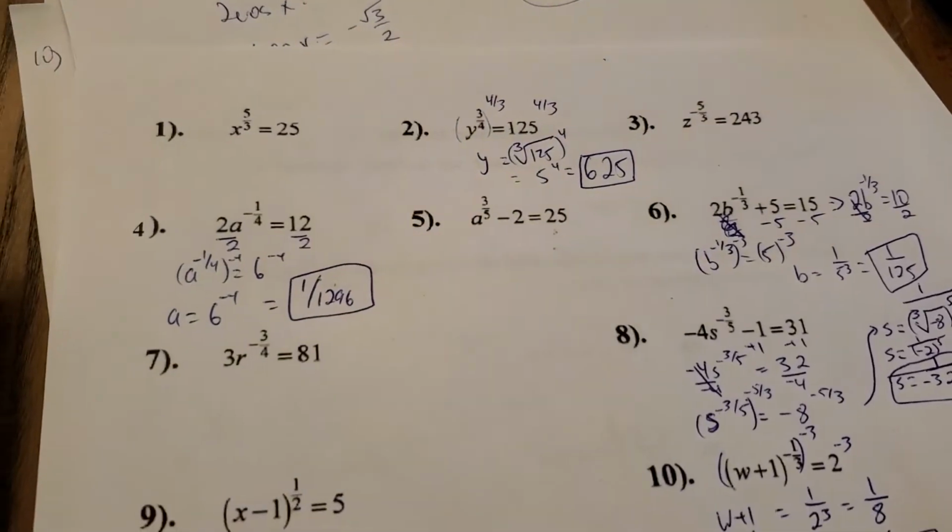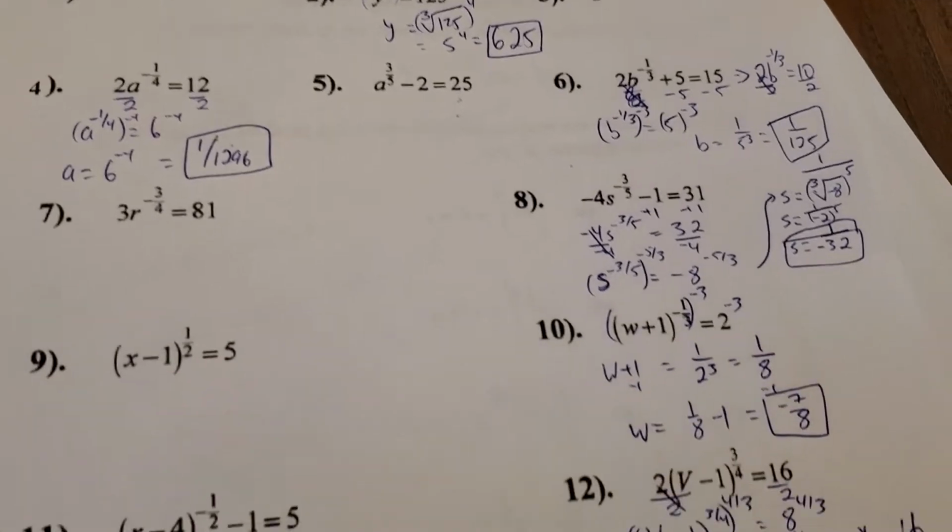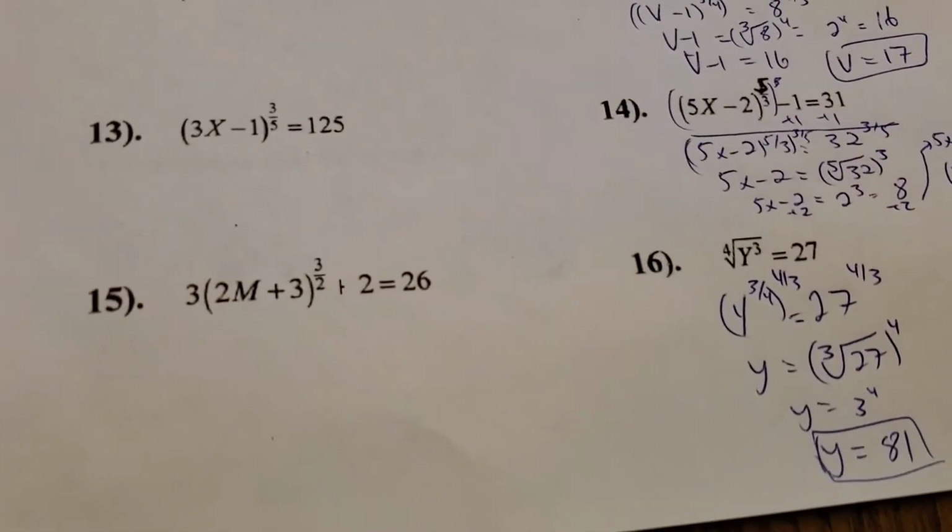Here's the answer video for assignment number 7, equations with fractional exponents, day 2. It's the even numbers on this worksheet, so here we go.